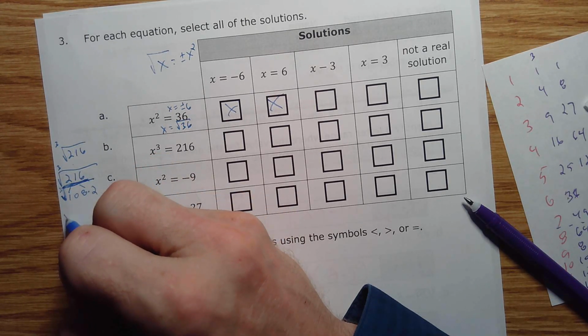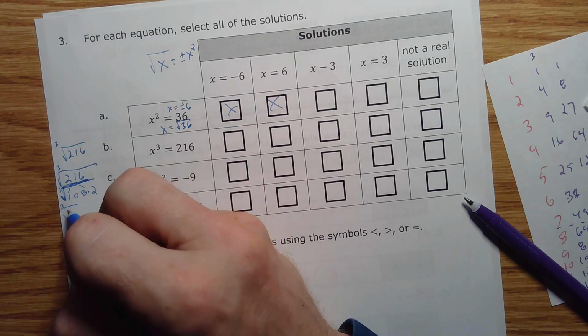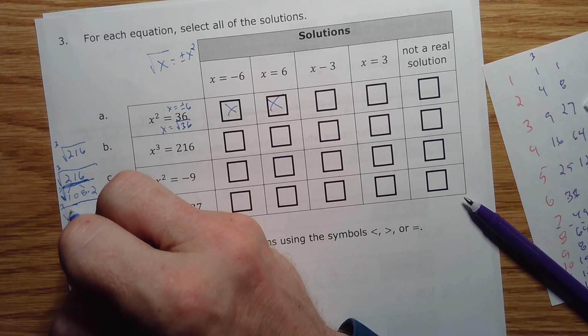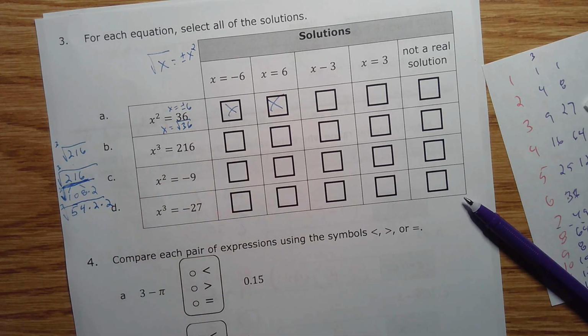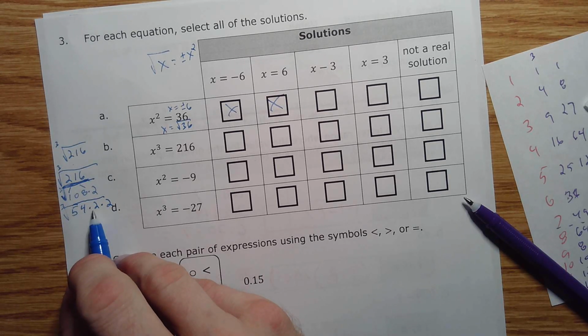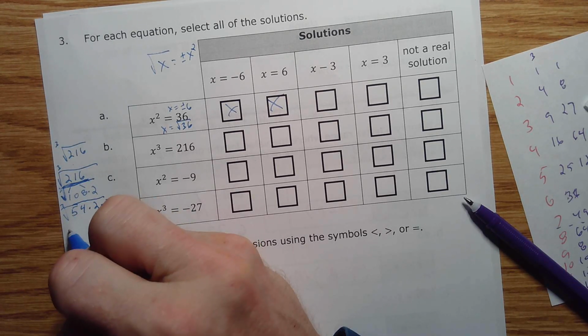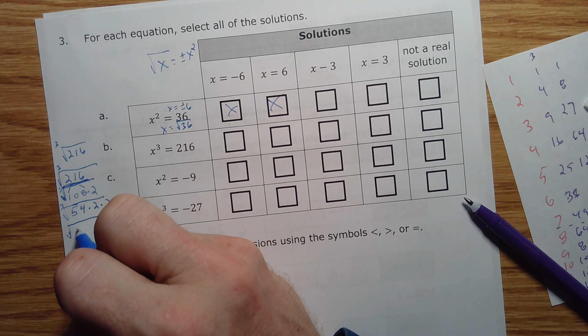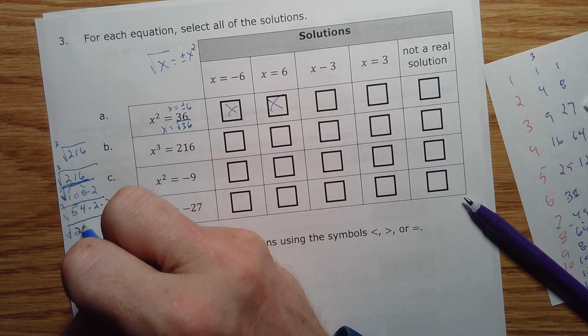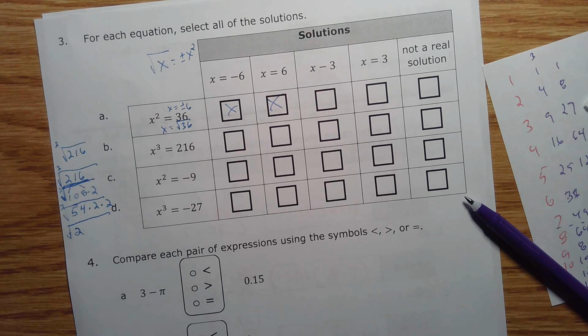And then we'll bring that down some more: 54 times 2 times 2. So 54 times 2 is 108, times 2 is 216, right? Then we're going to take out 54 times 2, which is going to be 27.